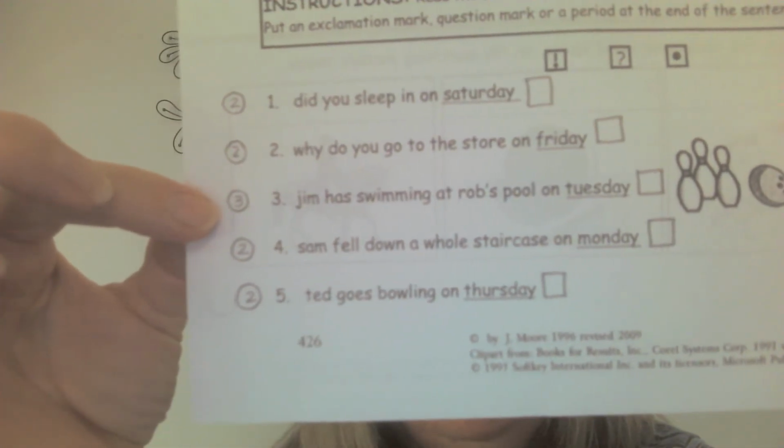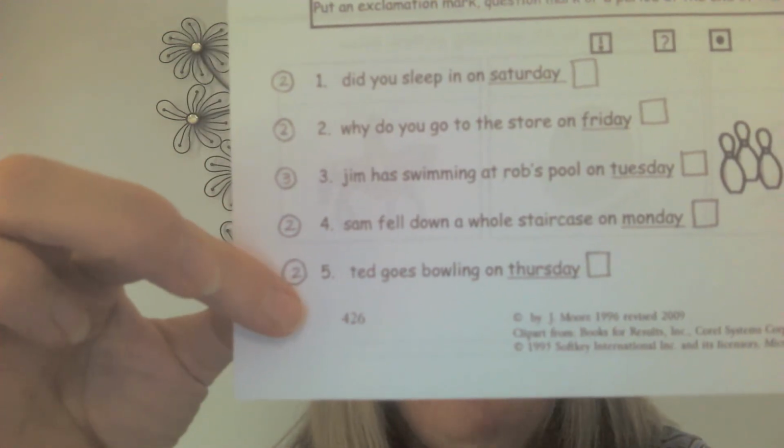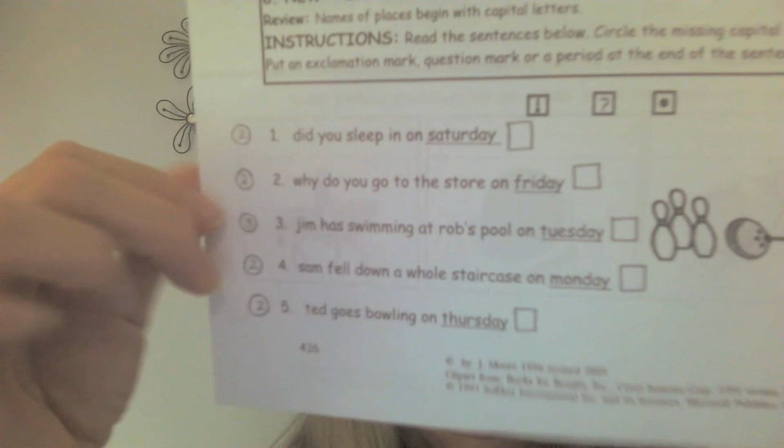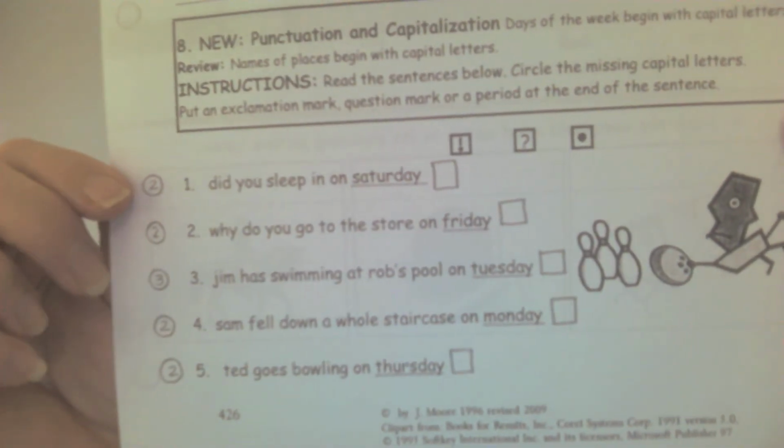Number 2 you have to find 2, but number 3 you have to find 3 words that need a capital. Number 4 and 5 also have 2 words with capitals. And at the end I put a little box to remind you to add the punctuation. Don't forget that questions get a question mark, sentences that are showing strong feeling get an exclamation mark, and sentences that are just telling you something get a period.